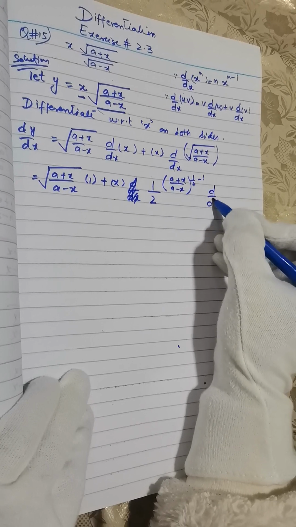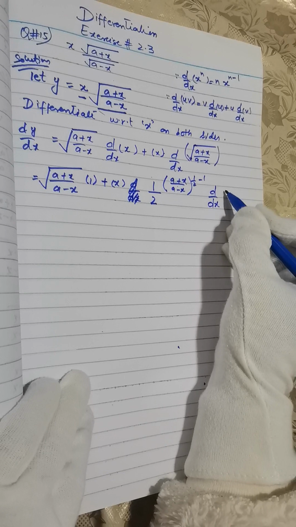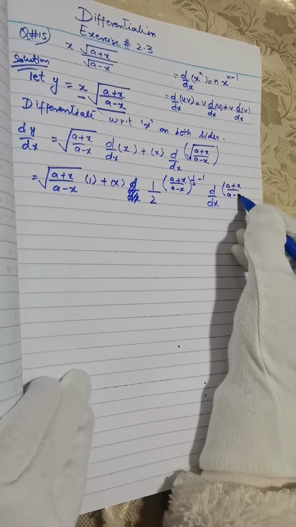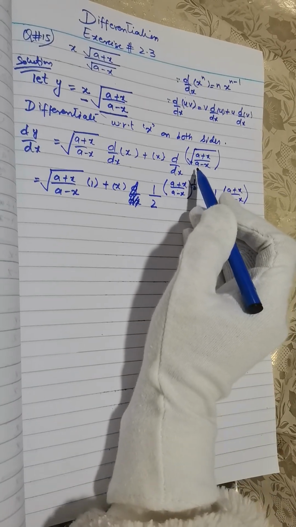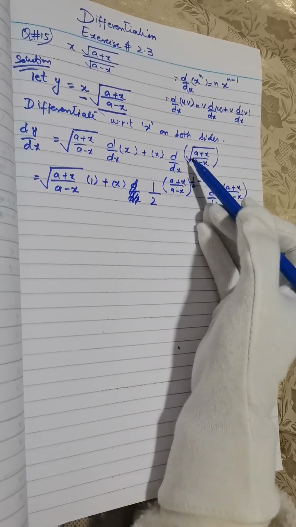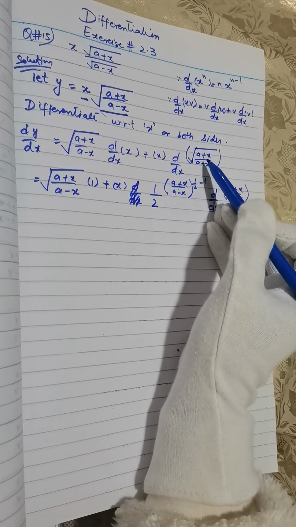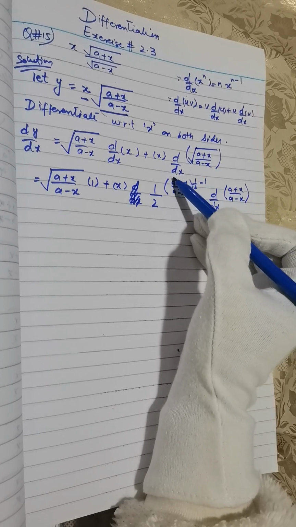Now again we differentiate this term, derivative of a plus x divided by a minus x. Always remember, whenever there is a power of any variable, first of all we apply the power formula, then again we differentiate x.